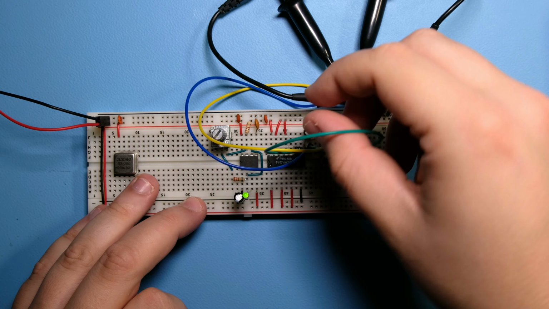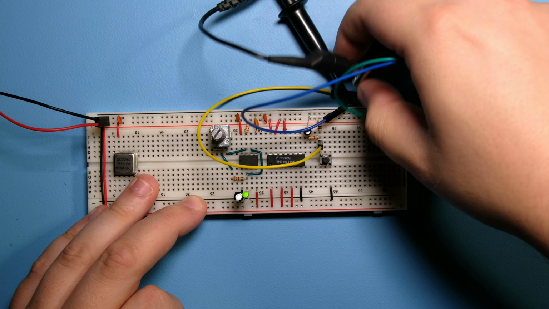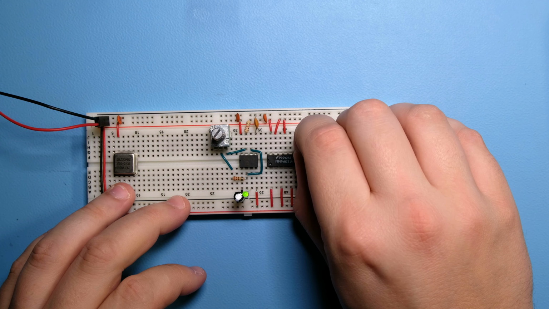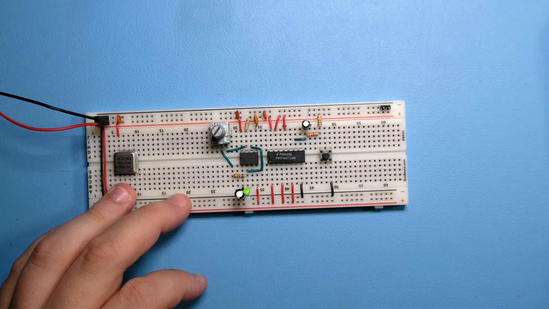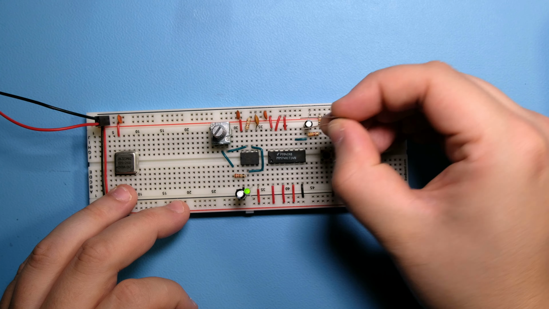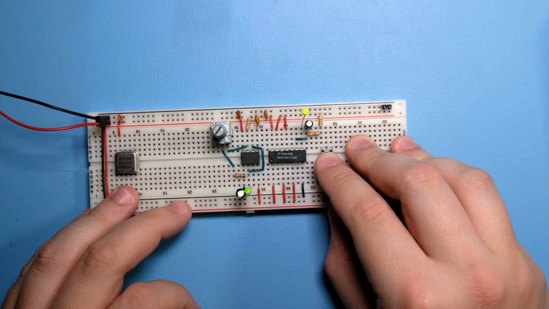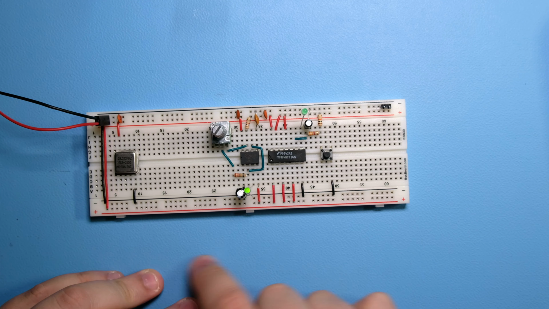So let me wire this up permanently. I'm going to remove my probes. This here goes to the input of the inverter. And then I'm going to add an LED on the output so we can see what's going on. And the LED turns on. Perfect. Okay, so this should be our 3 clocks.